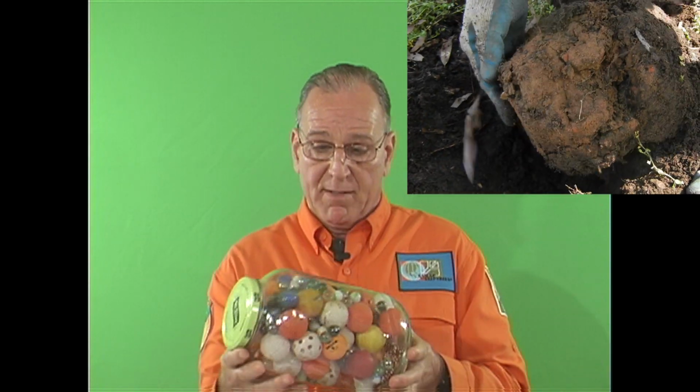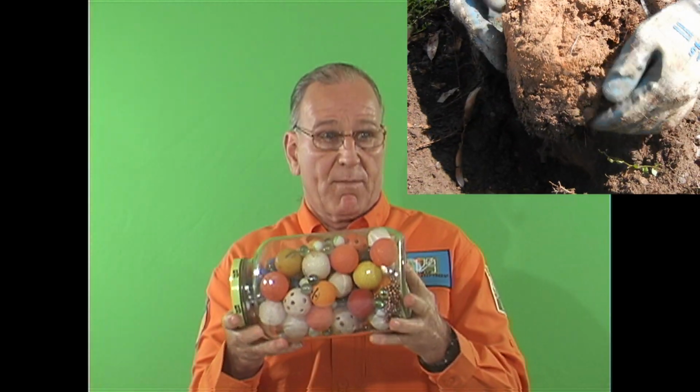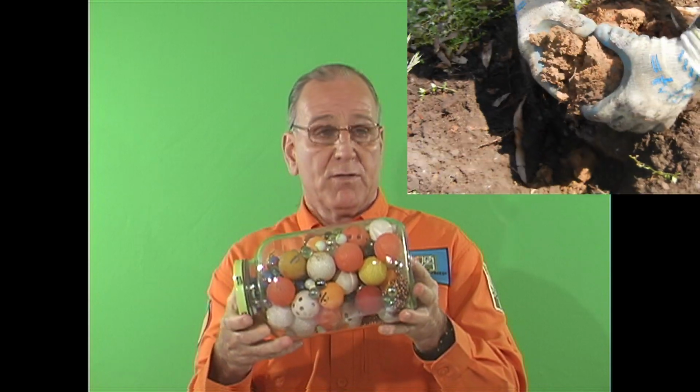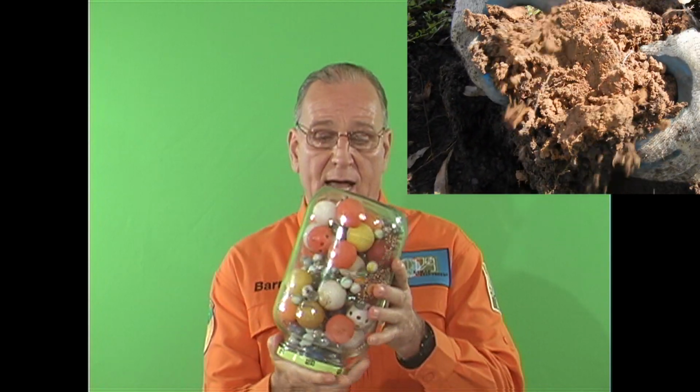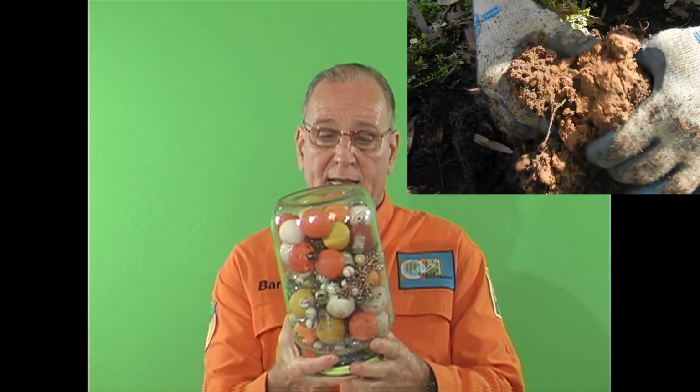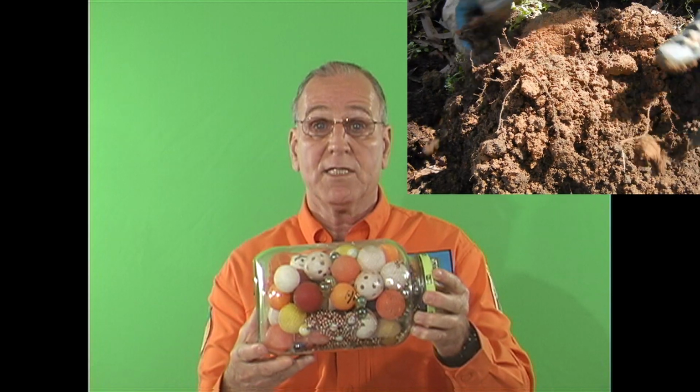And so when I talk about pore space and density of soil, I'm going to use this as an example right here. This is a 1 gallon jar, and it is filled with all kinds of different shapes and sizes, and this is what we're referring to as the clumps and the clods in topsoil.